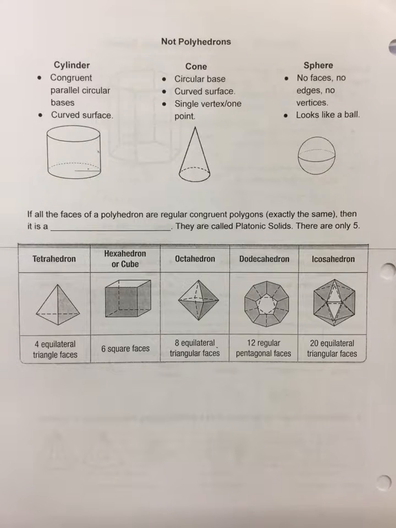The other page of your notes. These three shapes on this side are not polyhedrons because they don't have all flat sides. We have a cylinder, a cone, and a sphere. So you just need to remember that they are not polyhedrons.